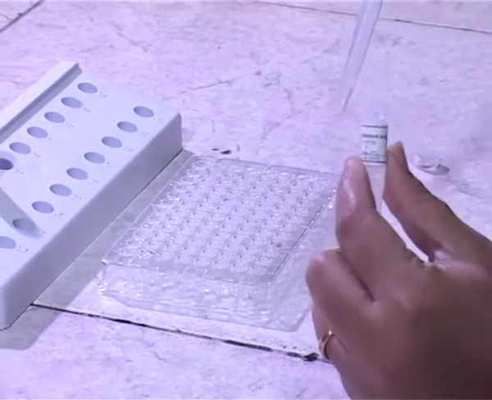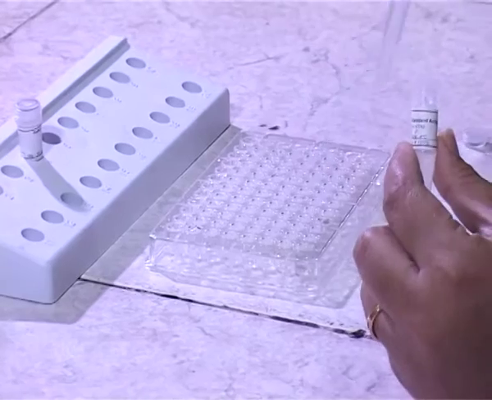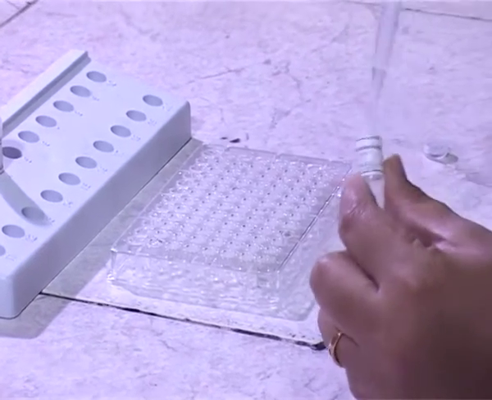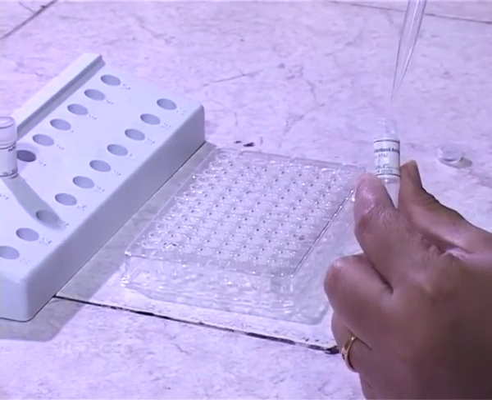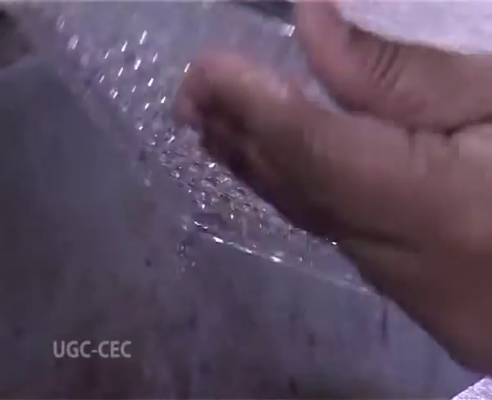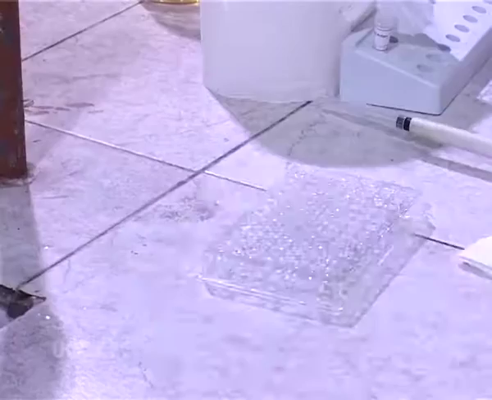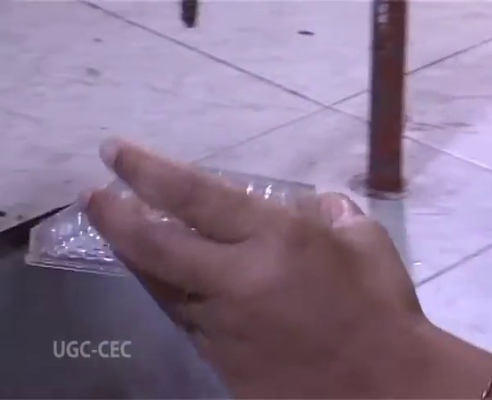First we have to add the antigen in a microtiter plate. Then we have to wash the wells properly to eliminate all the excess antigen. In the next step we will add the sample. If the sample is carrying specific antibodies against this antigen, they will bind to the antigen.